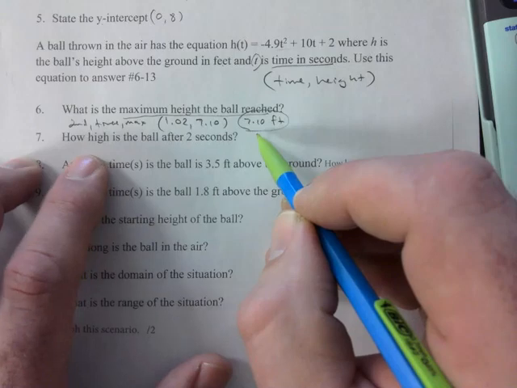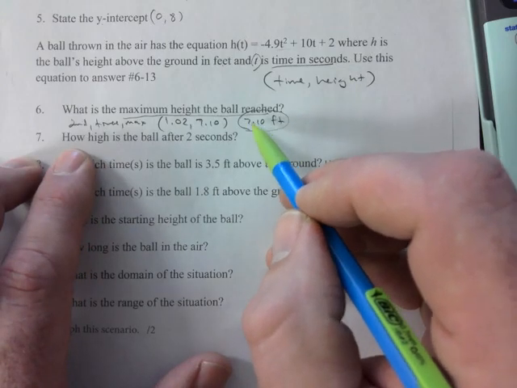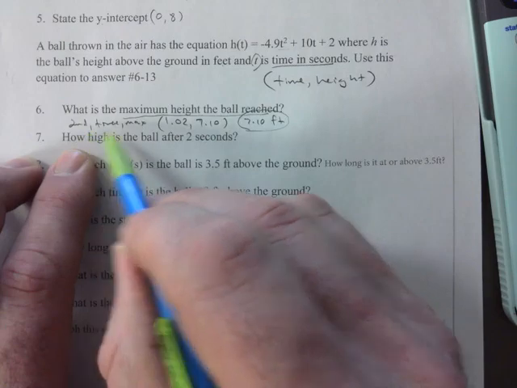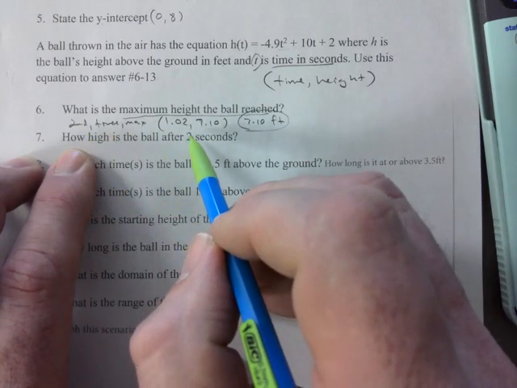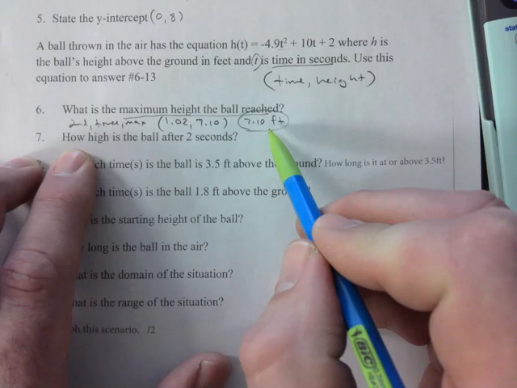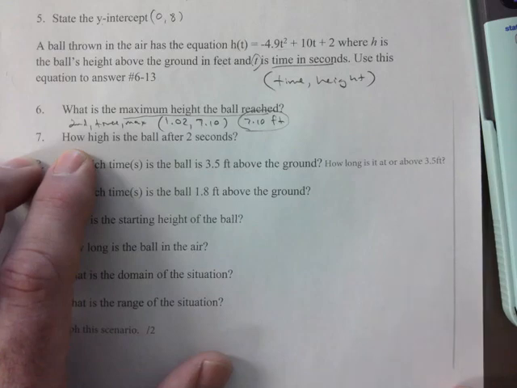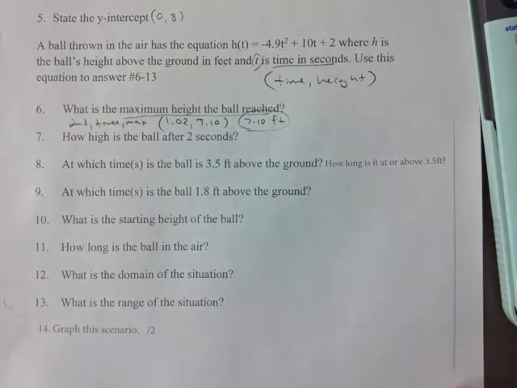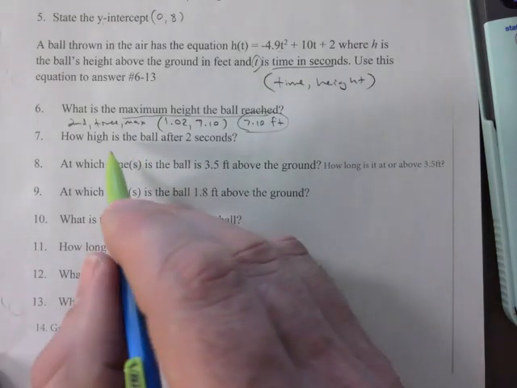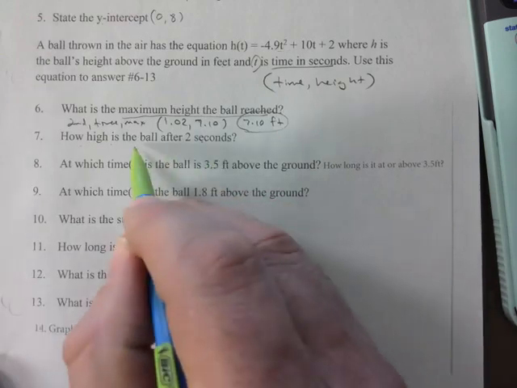Okay? So let's say you got this one wrong, but you're fairly confident you did this. You went second trace max, and you just get a different number, you lose 1 mark right away because we're assuming you typed it in wrong or something went wrong. But then from there on in, we'll just honor whatever you got moving forward, as long as you show your work. How high is the ball after 2 seconds?